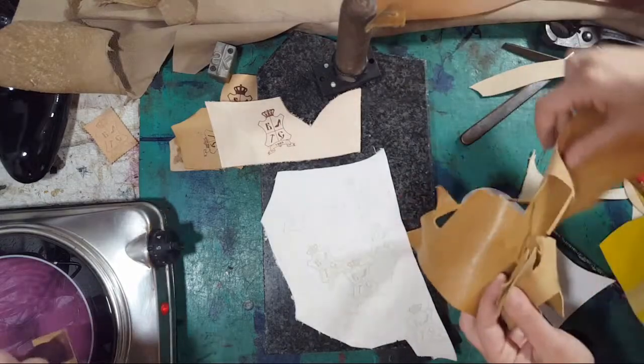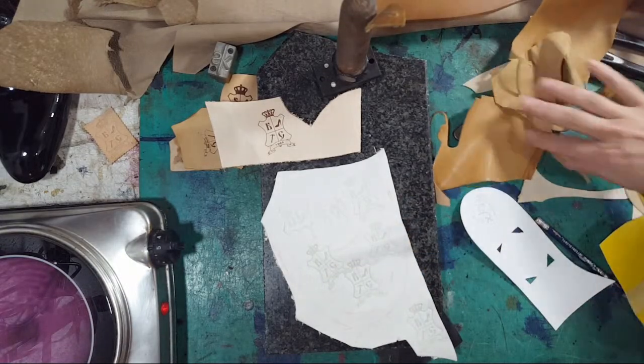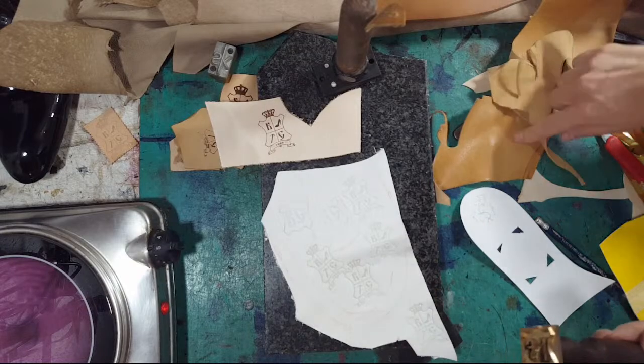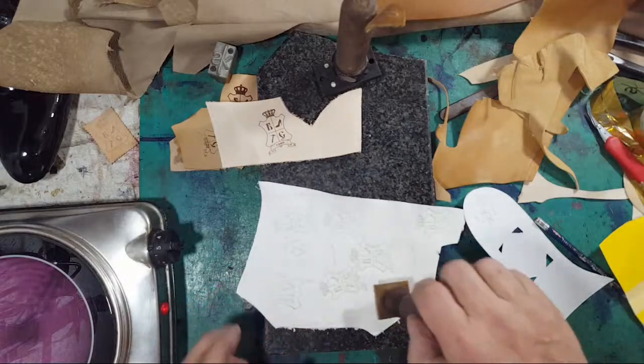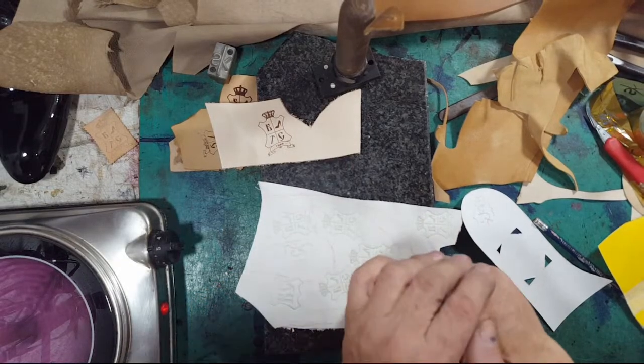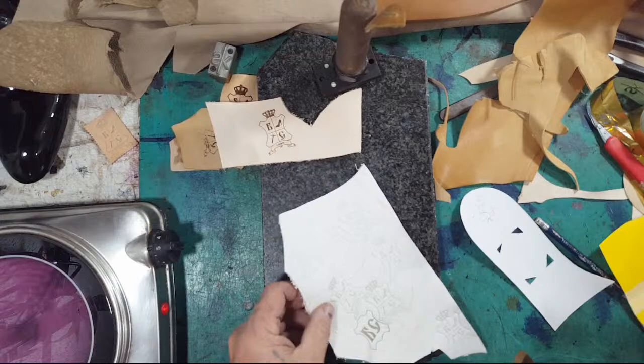I also want to know later how it looks on this type of leather. Then we will try on this leather. Before that, let's finish with this one, and then we'll try. What do you need here? More? Yeah, more. Just cover the entire area.